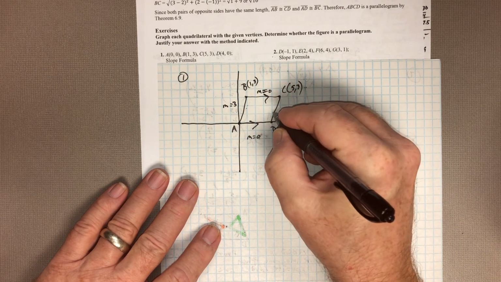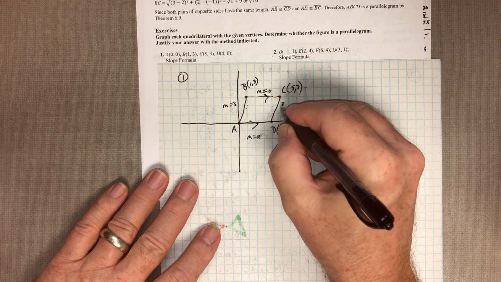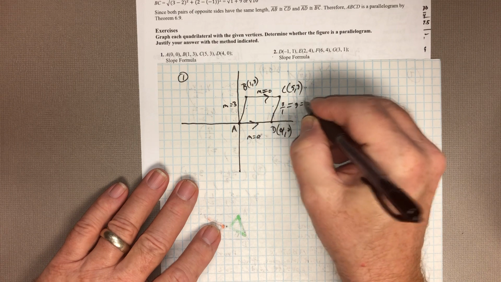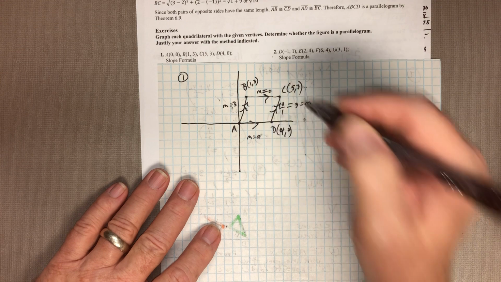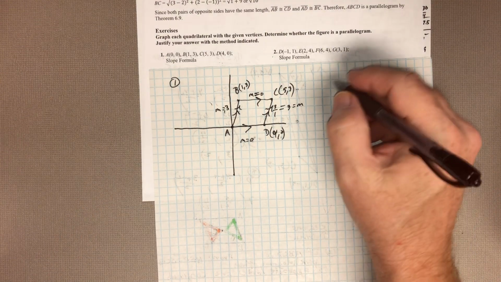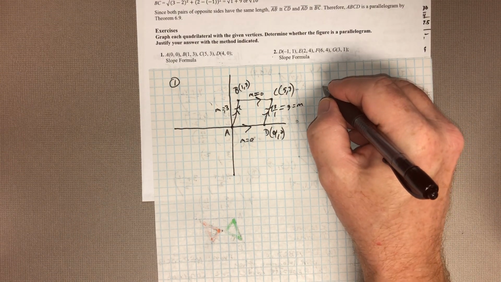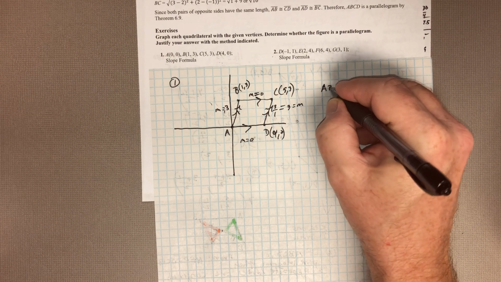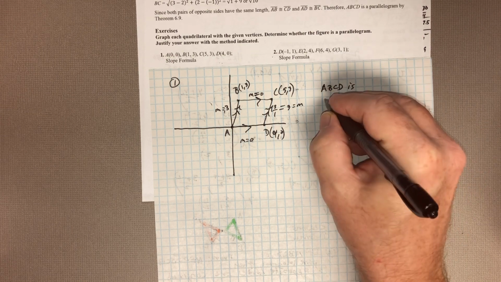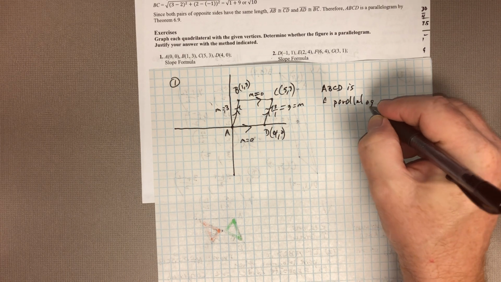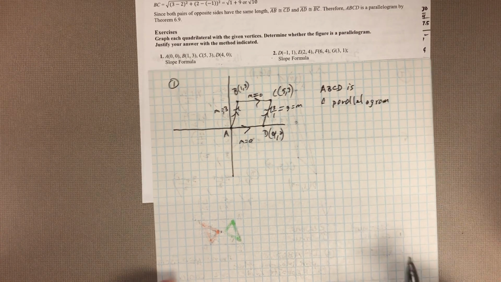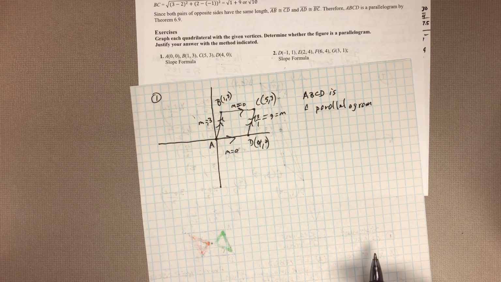And the slope over here is 1, 2, 3, and 3 over 1 as well, which is 3. So that slope's 3. These slopes are equal. That means those two sides are parallel as well. And therefore, ABCD is a parallelogram by the definition of a parallelogram. It has two pairs of opposite sides parallel.